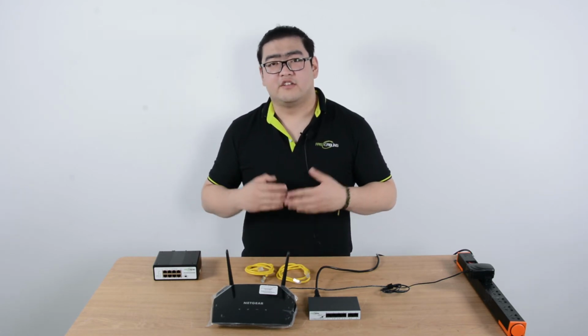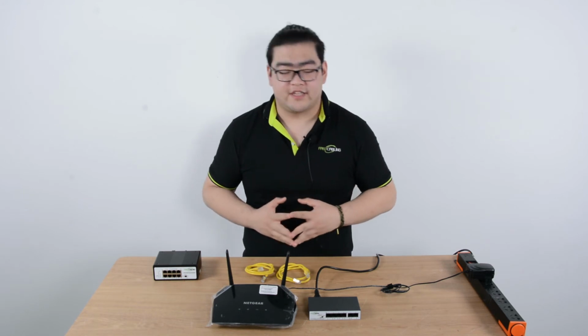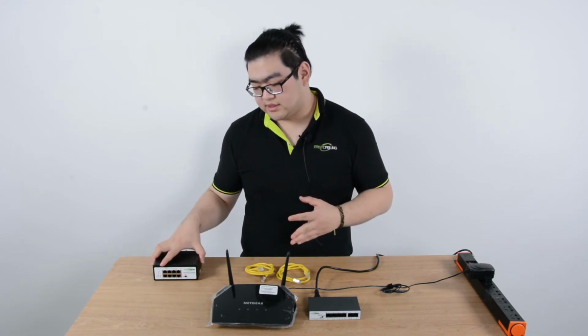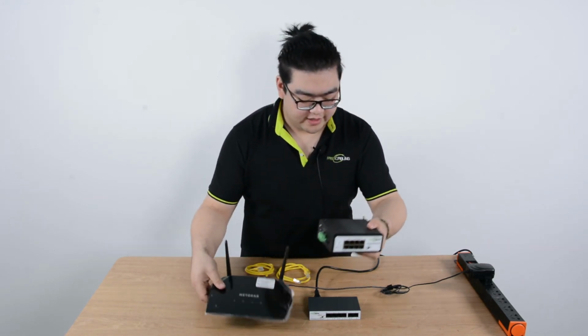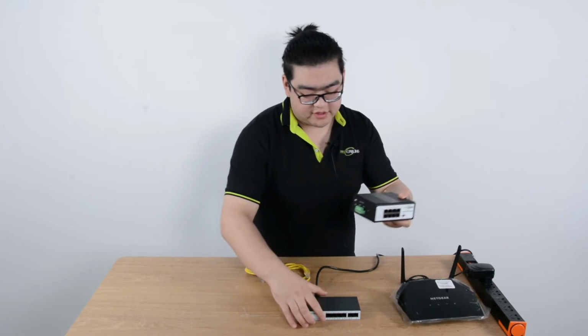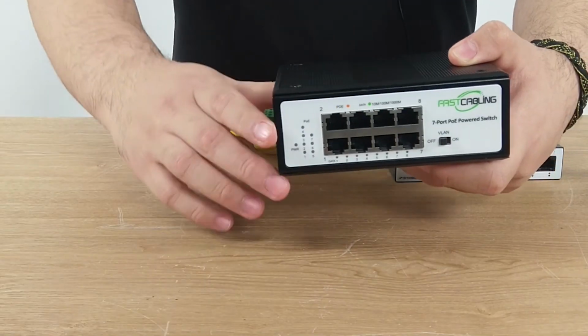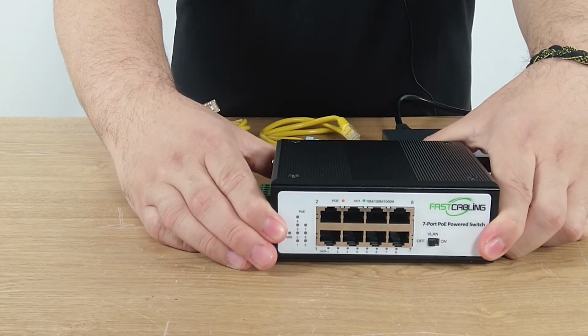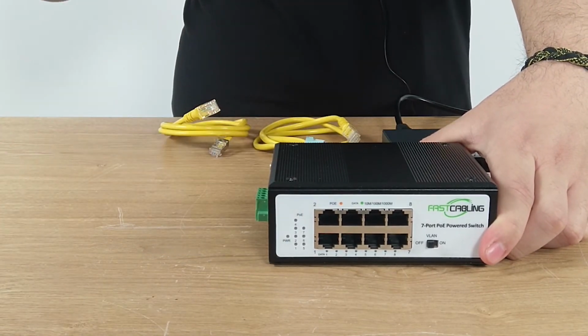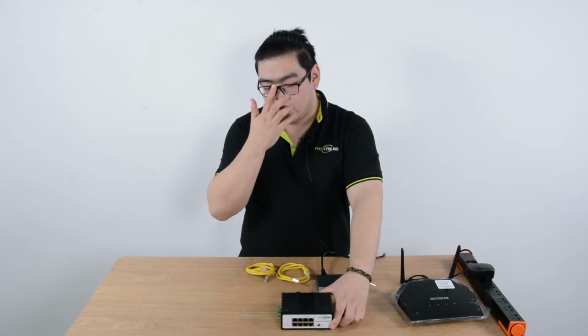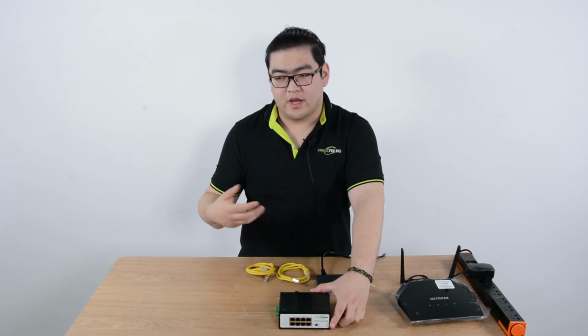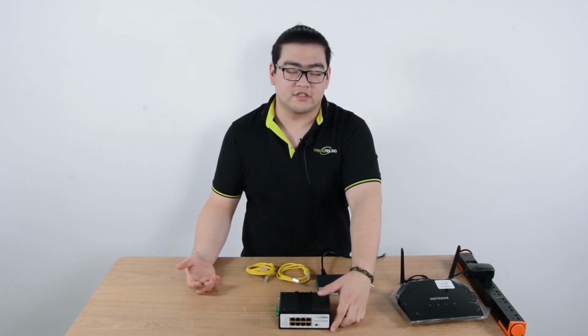Although we are going to introduce one more device today. This is a PoE Powered Switch in my hand. What is so special about this switch is it can act as both a sourcing equipment to provide power, and also as a powered device that receives PoE signals.